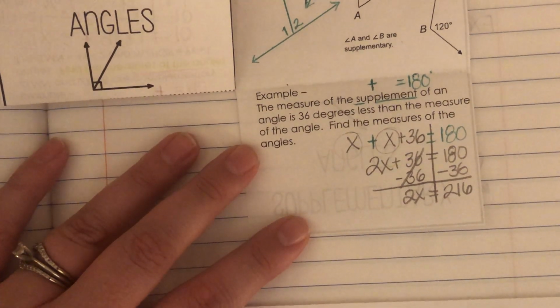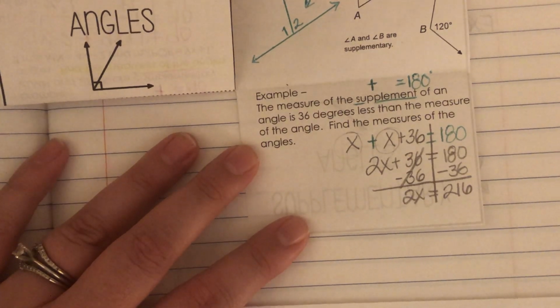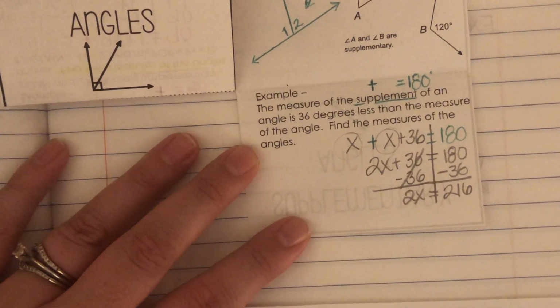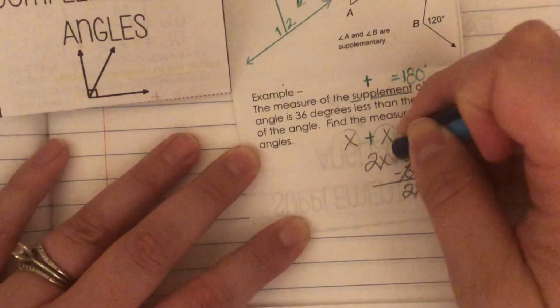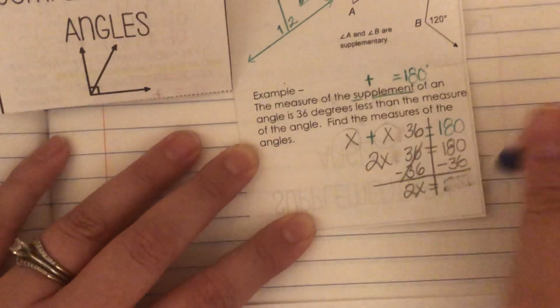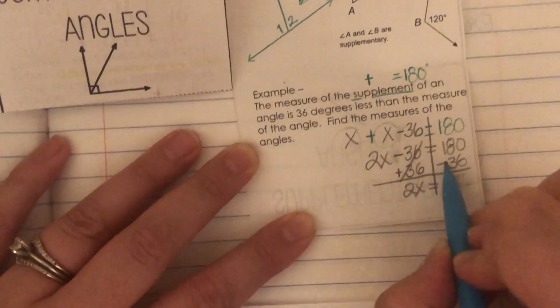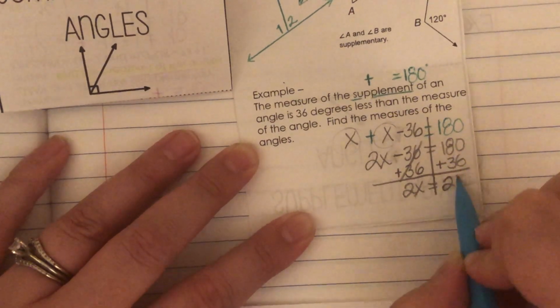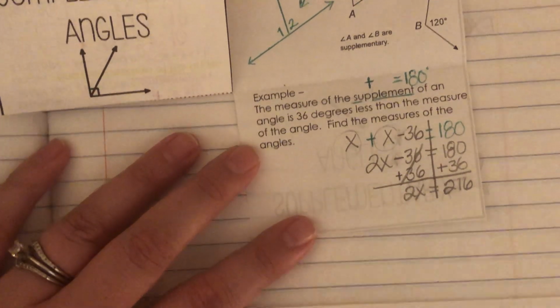That 180 minus 36, oh no, wait, I made a mistake. It's 36 degrees less than. This should have been a minus. Ooh, no. Oh, I made a mistake. That should be a minus. That should be a minus. This should be a plus. This should be a plus. That's how we got 216. Oh, good thing I caught it now and I used my pencil.